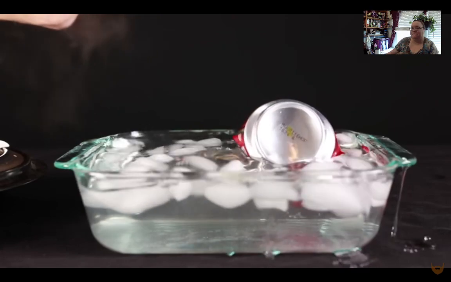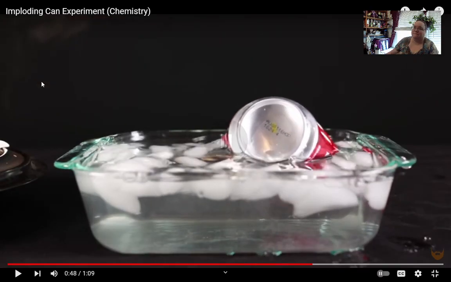The can implodes because as the steam condenses back, I don't want him to explain it because I want us to learn about the gas law that is causing the can to implode. But this only works if you're actually able to get the water or the steam in the can hot enough, and you can get the mouth of the can into the ice water fast enough. So if you don't have enough ice, or if the can's not hot enough, this is something that won't always work.